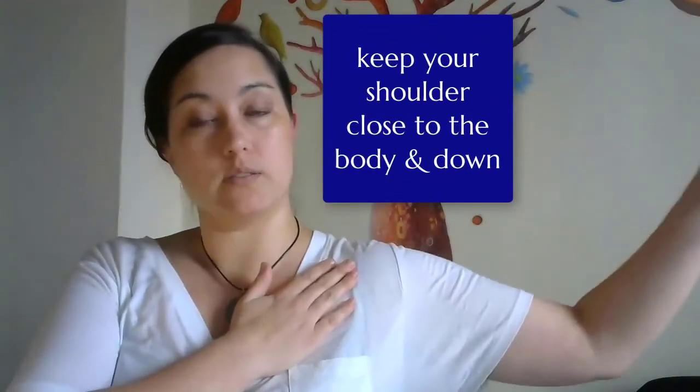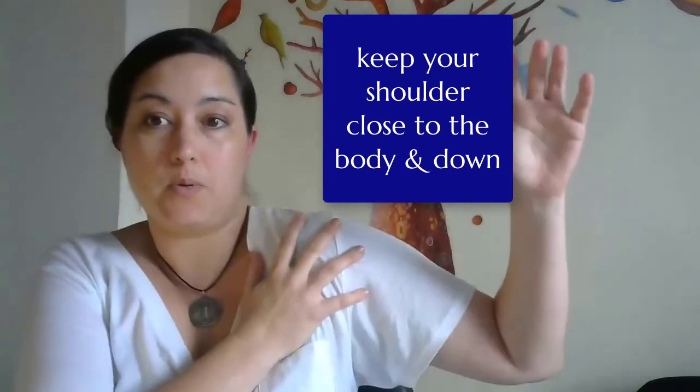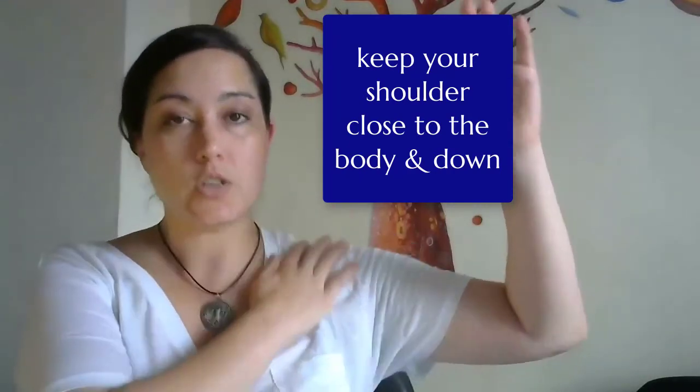The thing to remember when you do this though, don't let your shoulder come out. What will happen sometimes is because this is a bit of a stretch, people kind of do this with their shoulder. Try and keep it down.